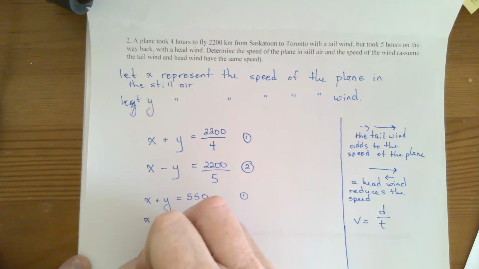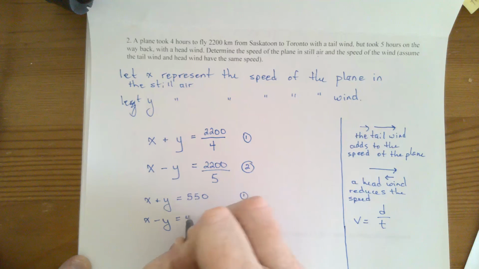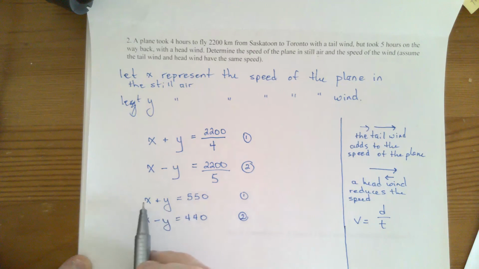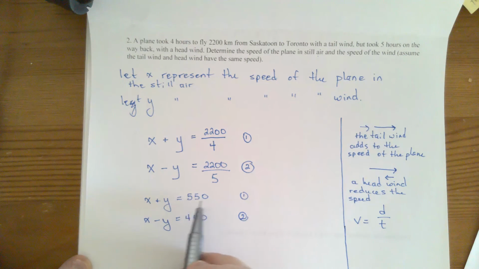So x minus y is 440, and that's our second equation. With the plane and the tailwind, it's flying at a speed of 550 kilometers an hour, and with the plane and the headwind, it's flying at 440 kilometers an hour.